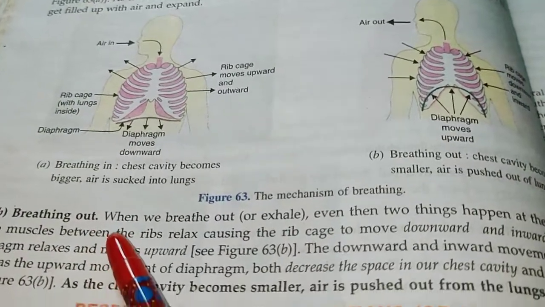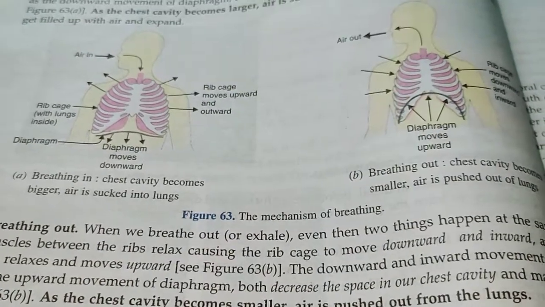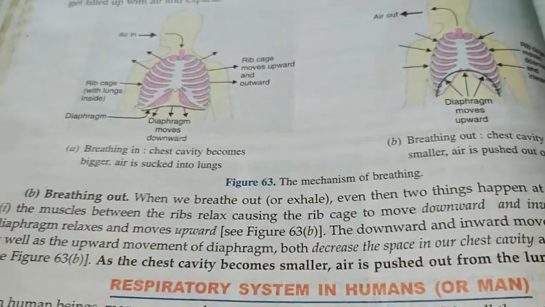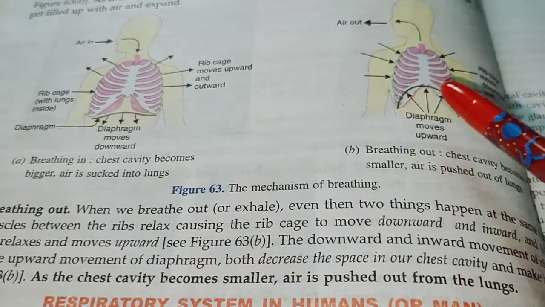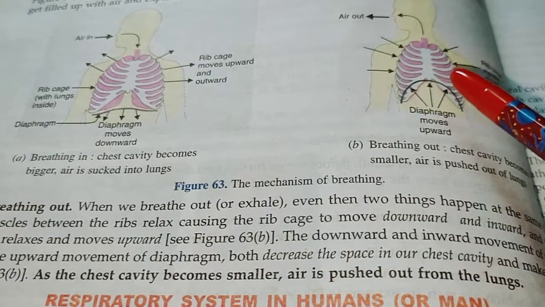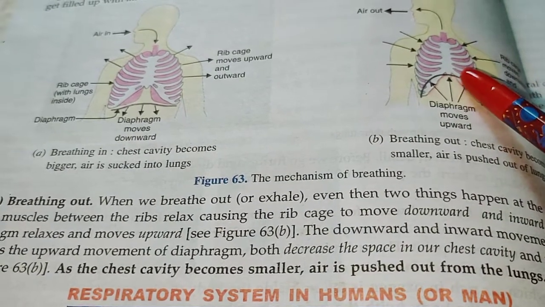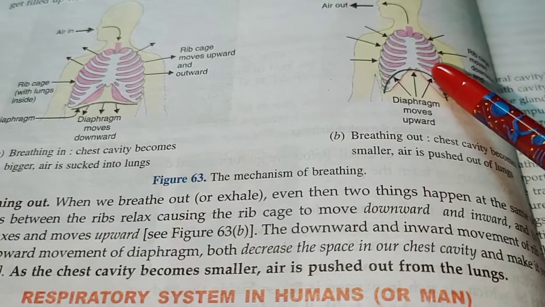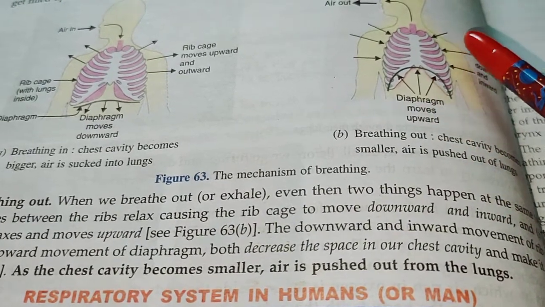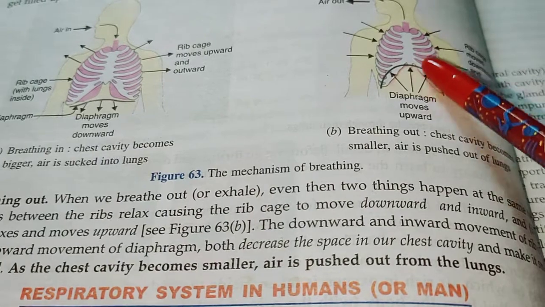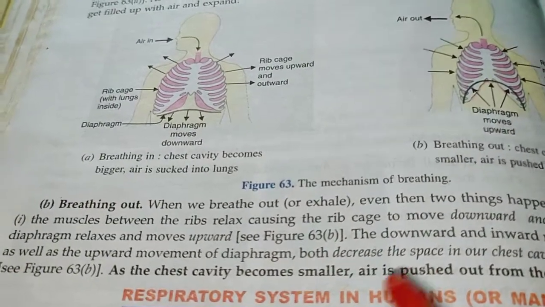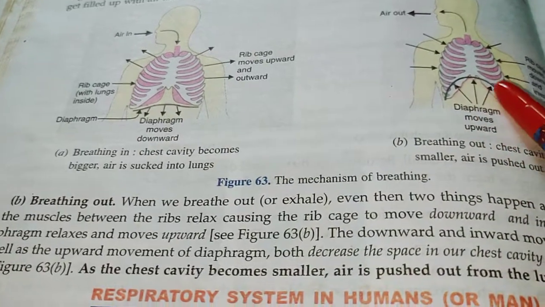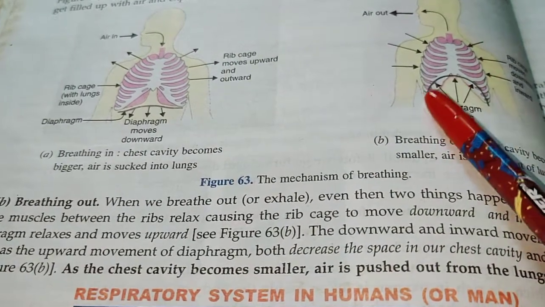Next occurrence, breathing out or exhalation. When we breathe out, even then two things happen at the same time. Number 1, the muscles between the ribs relax. Let us see in the figure. Muscles between the ribs relax, causing the rib cage to move downward and inward. And next event, the diaphragm relaxes and it moves upward. That is, it comes back to its original position.